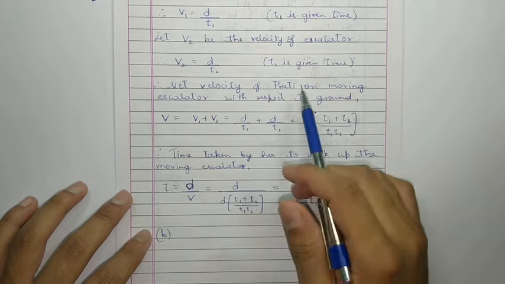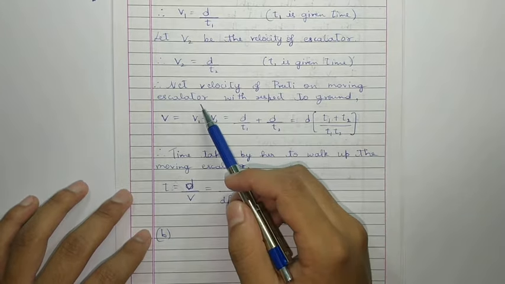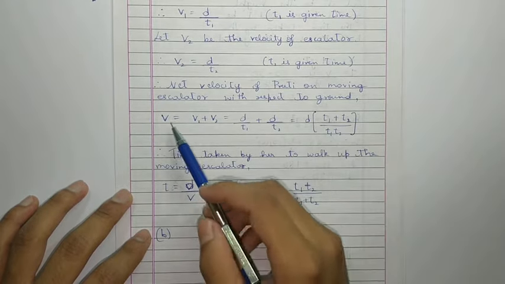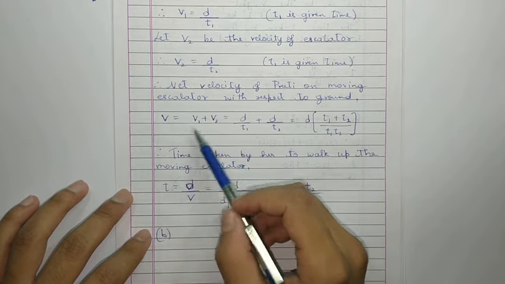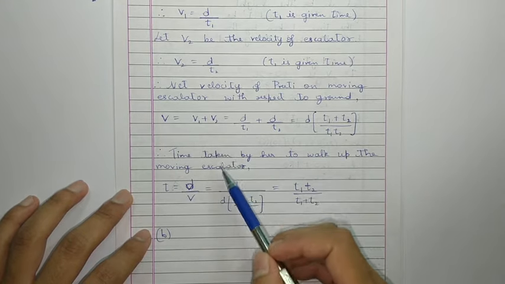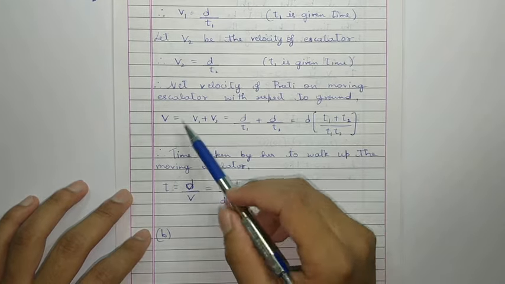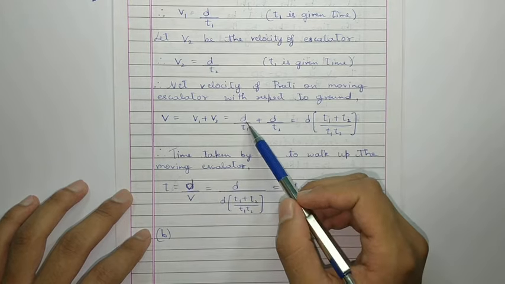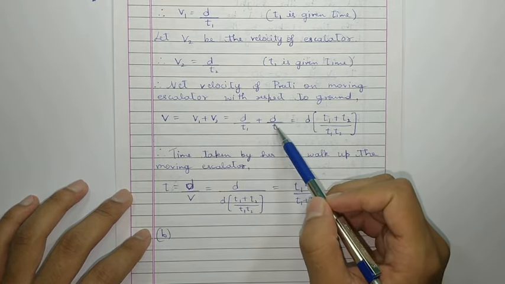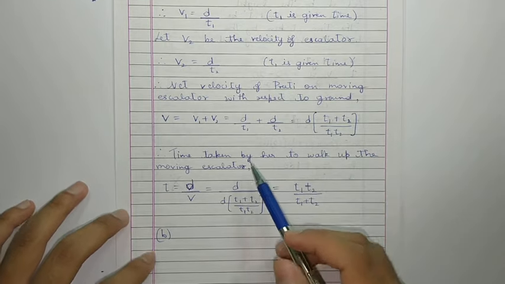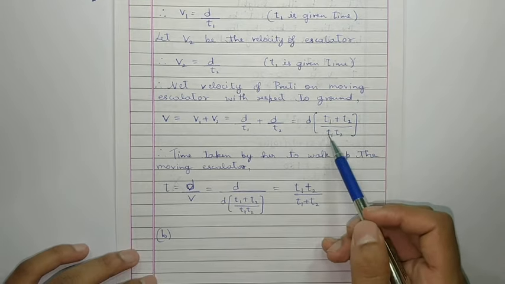Net velocity of Preeti on the moving escalator with respect to the ground is v = v1 + v2. In this case, Preeti is moving and the escalator is also moving, so the total speed is v1 + v2. That is d/t1 + d/t2. If we solve this, we get d(t1 + t2)/(t1 t2).